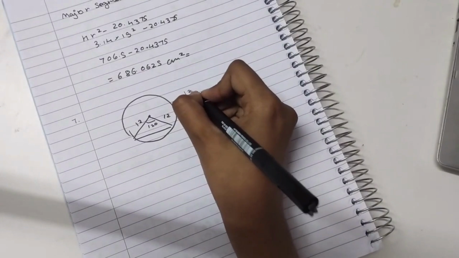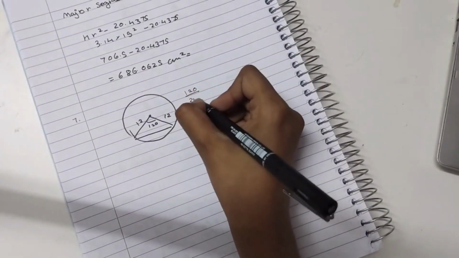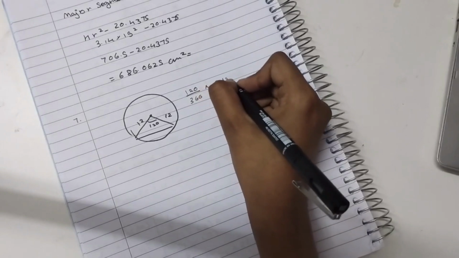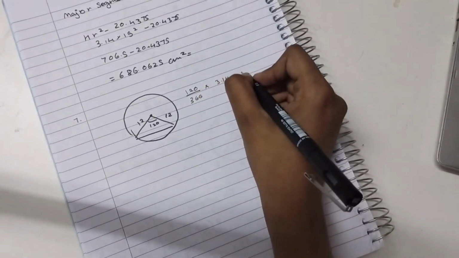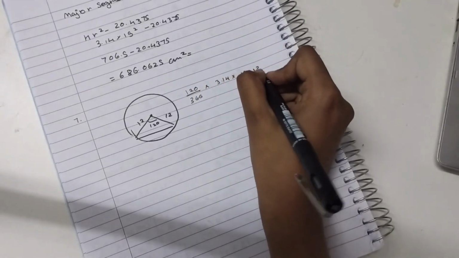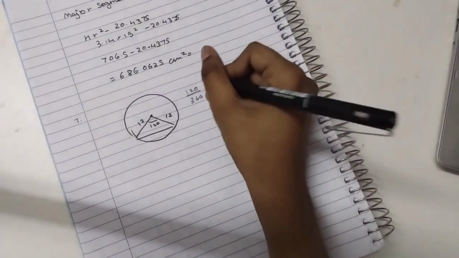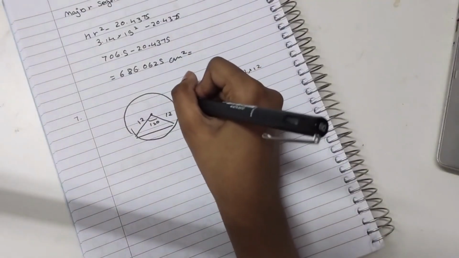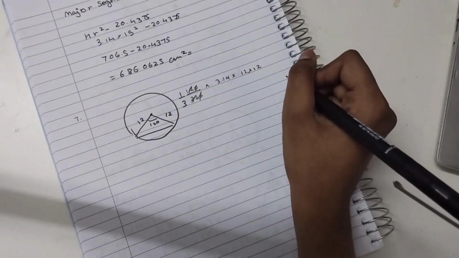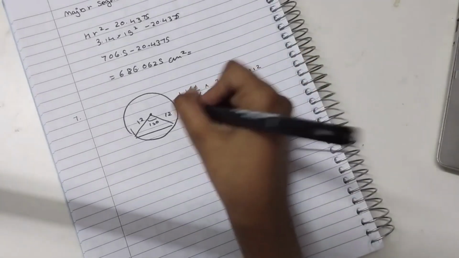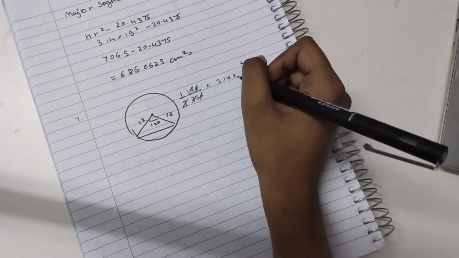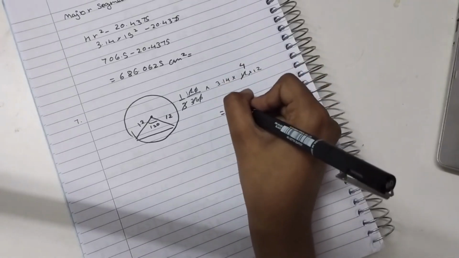We know that it is theta over 360, which is 120 over 360, times pi, which is 3.14, times r squared, which is 12 times 12. So 0 and 0 will get cancelled. So 12 over 36, which will give us 1 over 3, times 3.14 times 12 times 12. So 3 and 12 will get cancelled, so it is 3.14 times 4 times 12, which is equal to 150.72.